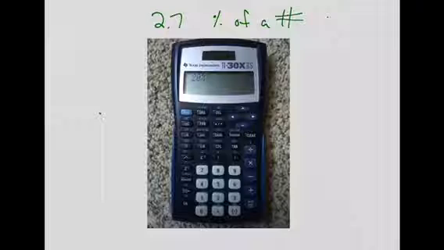So using the second function, don't hold them at the same time. You hit the second button, let up, and then you hit parentheses. All right, so let's get started in your book, and we are going to be on page 148.